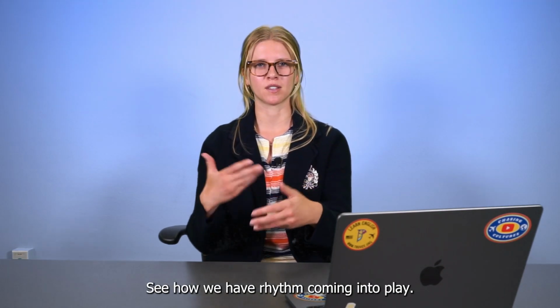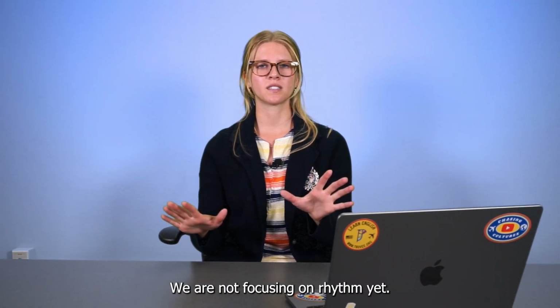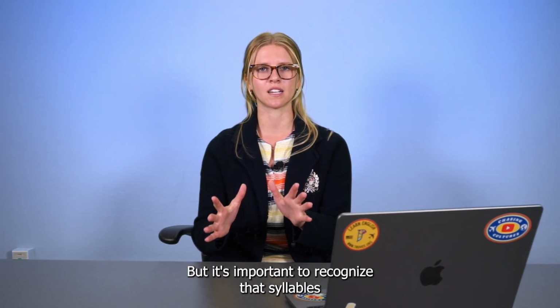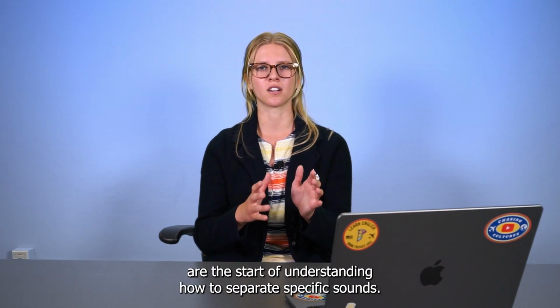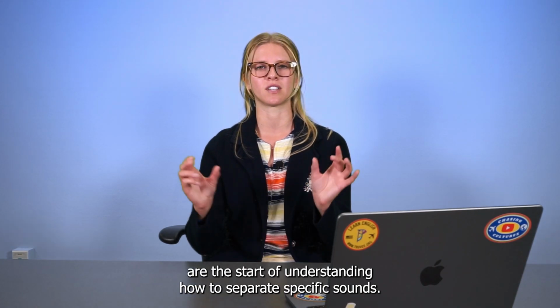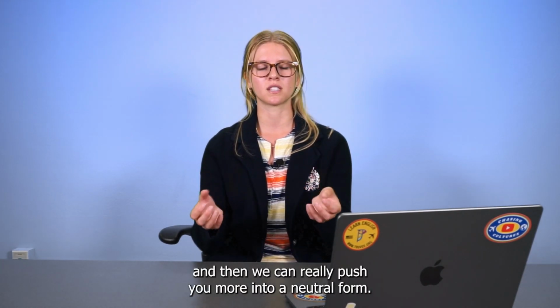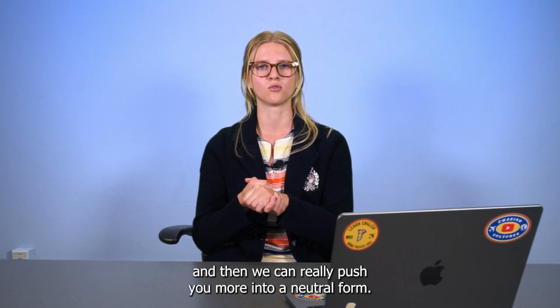See how we have rhythm coming into play? We're not focusing on rhythm yet. That will be in a few classes from now, but it's important to recognize that syllables are the start of understanding how to separate specific sounds. By doing this, your accent really can be reduced, and then we can really push you more into a neutral form.